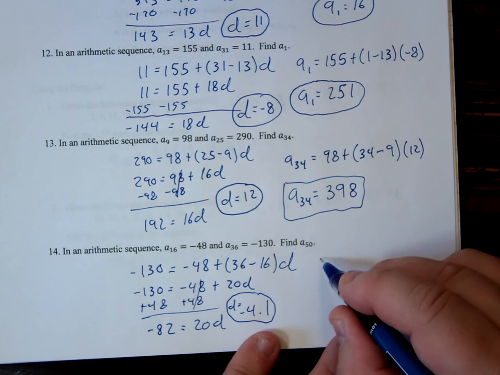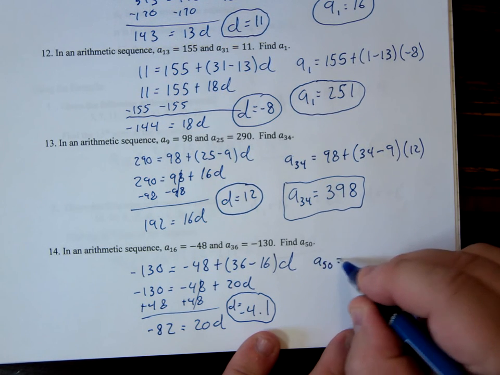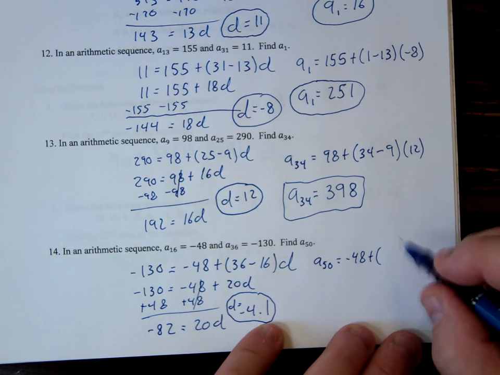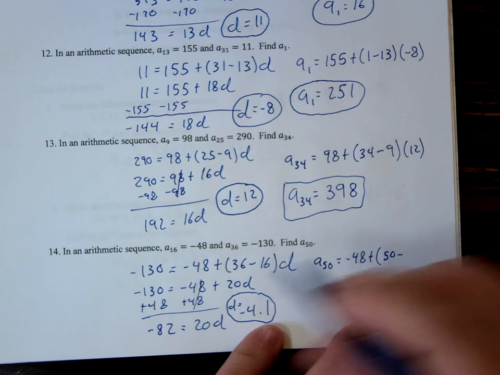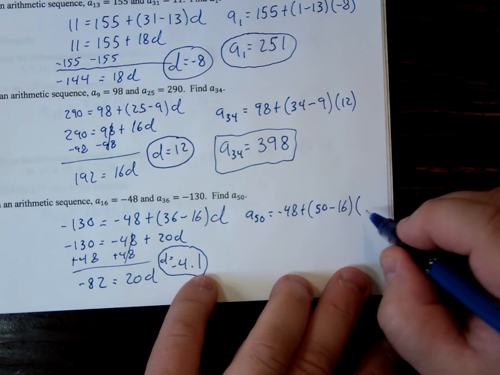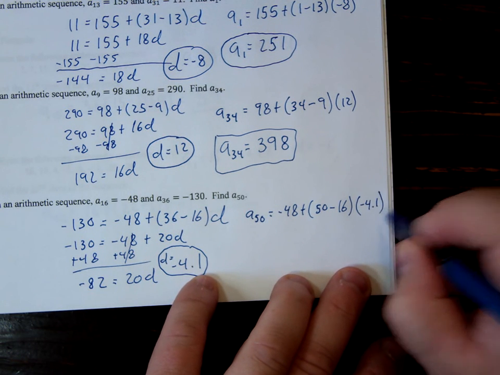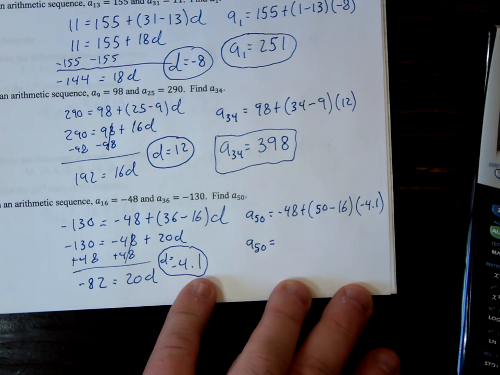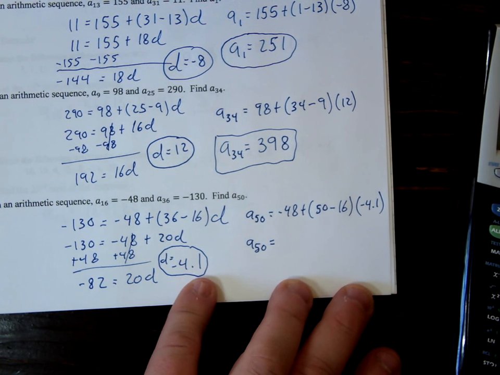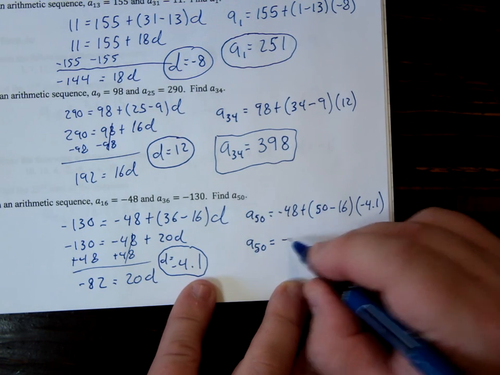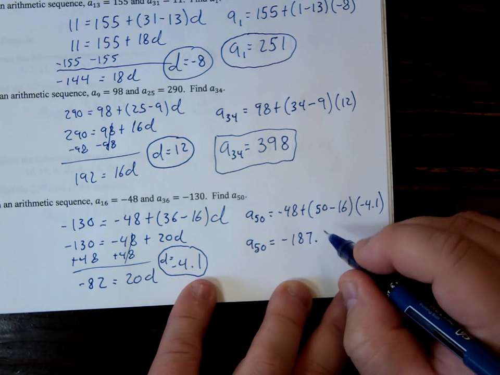So the 50th term would be, use either one of those, negative 48 plus, parenthesis, you're looking for the 50th, minus the 16th, times negative 4.1. So the 50th term would be, again, negative 48 plus, parenthesis, 50 minus 16 times negative 4.1, negative 187.4. Again, that's fine as a decimal.